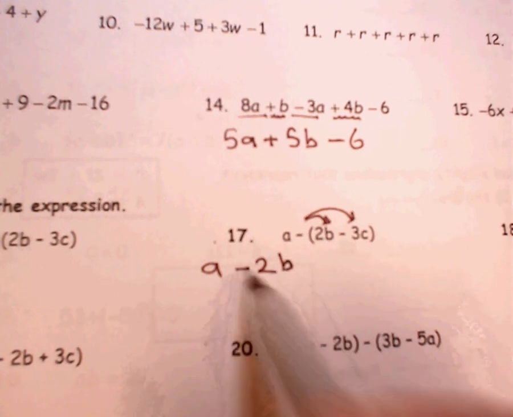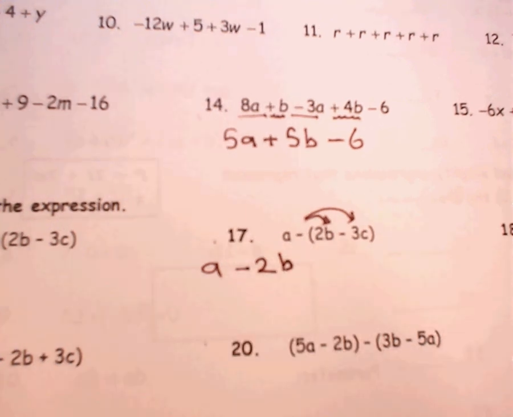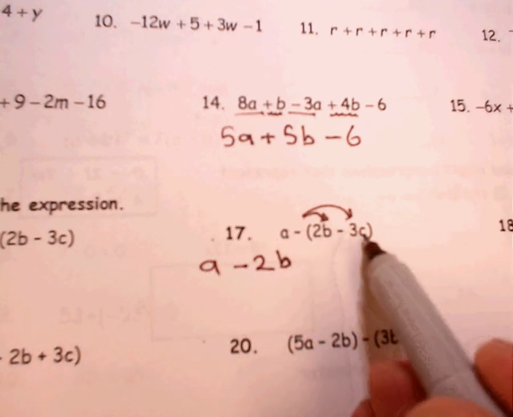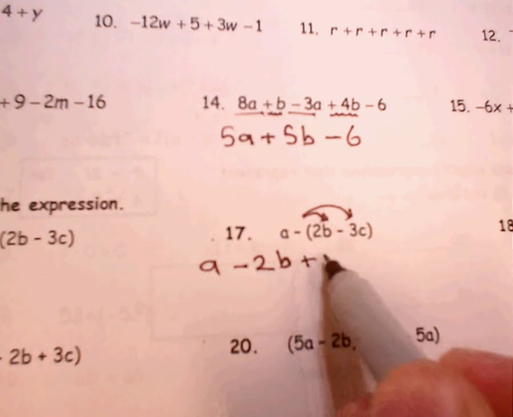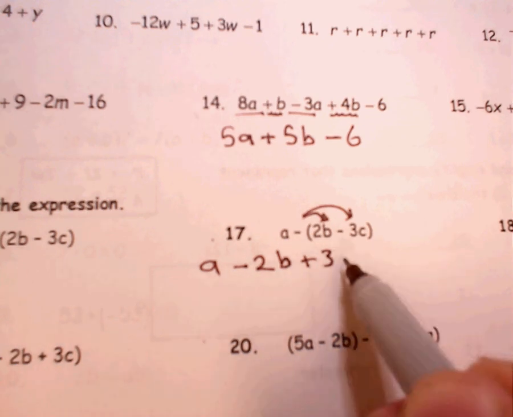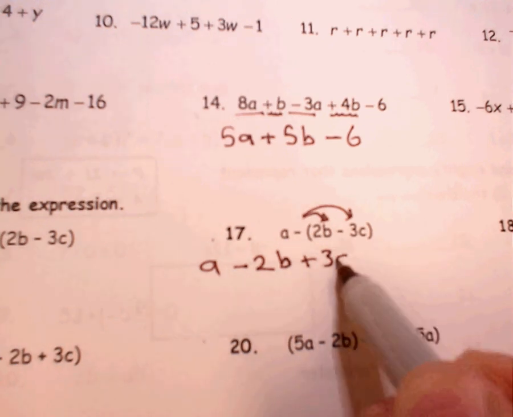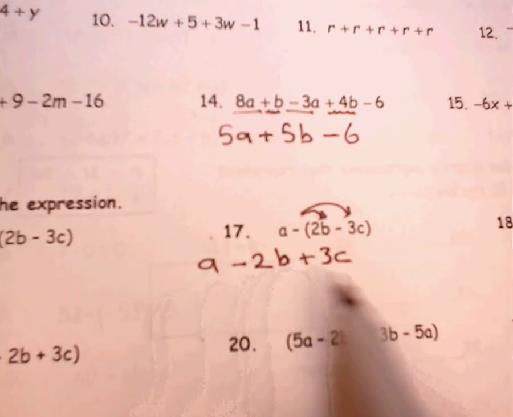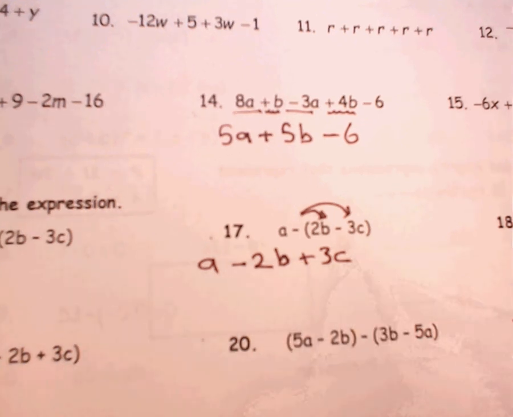Adding a negative is subtraction, so I keep my subtraction sign. Negative times -3c is going to be positive 3c. Adding a positive sign is addition, so I write my addition sign right away. When I look at my terms, there is no like term, so no need to combine anything.